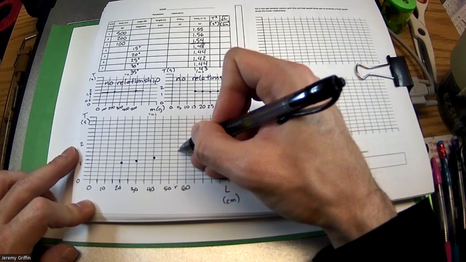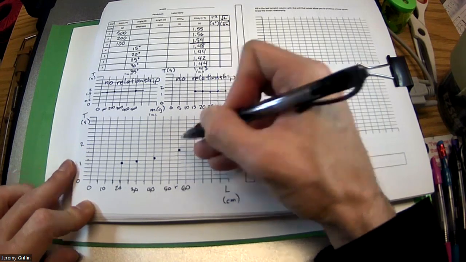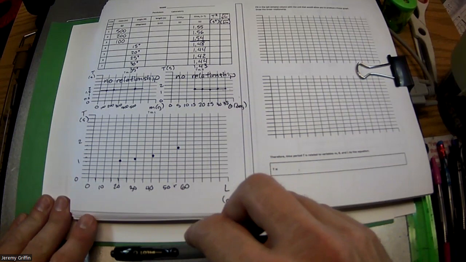Yeah, I scaled this badly myself. Should have done this a little differently. But okay. You guys can see at a glance that the longer the pendulum, the more time it takes to swing back and forth. Okay, I see that. All right, so there's some kind of upward trend there.